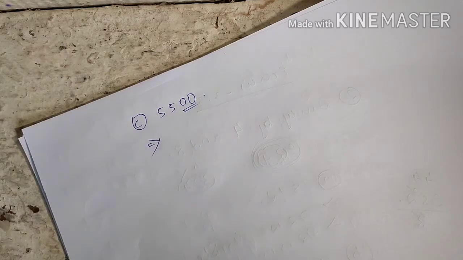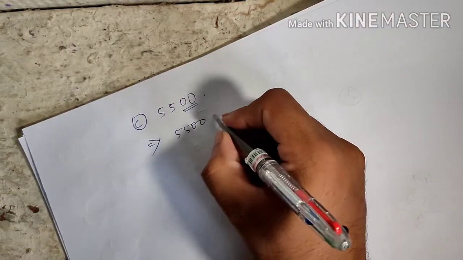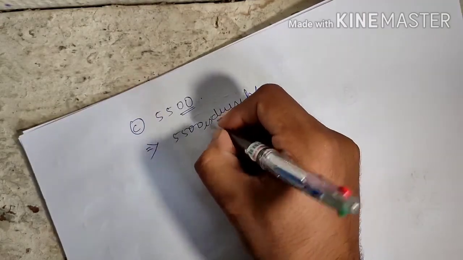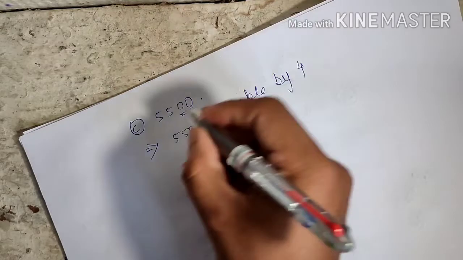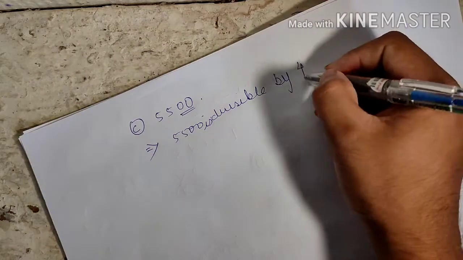If 0 is divided by any number, you will get 0. Very good. So 5500 is already divisible by 4, because 0 plus 0 is already 0, and any number divided into 0 gives you 0 only. So it is divisible by 4.